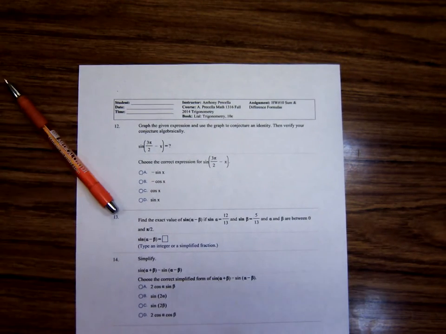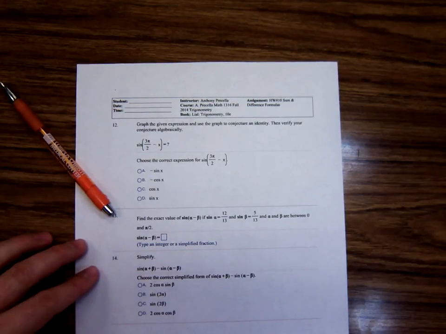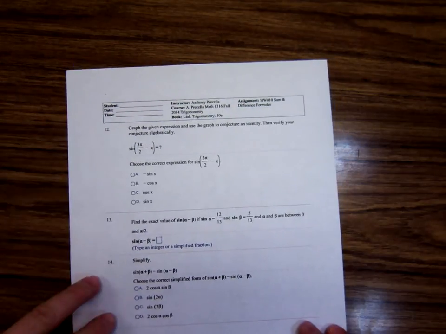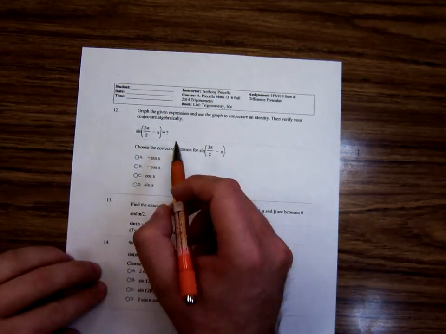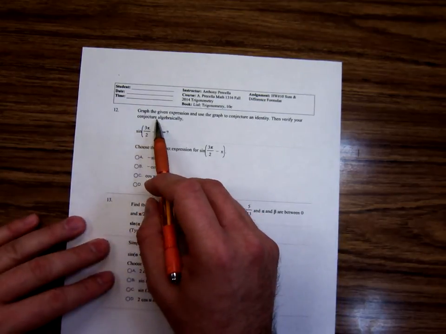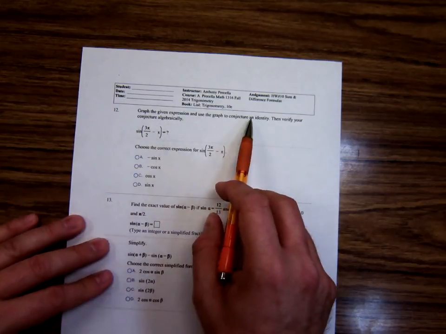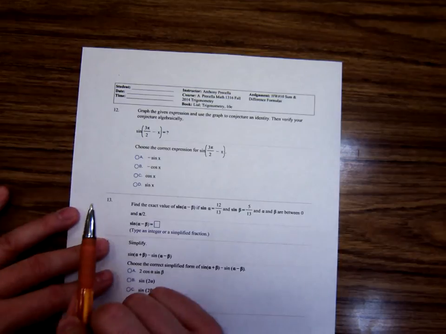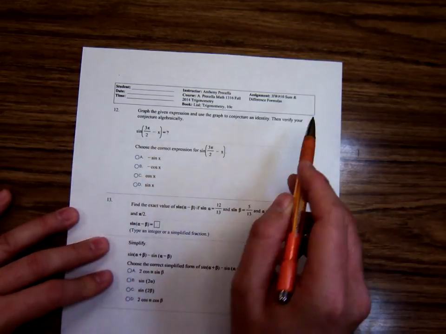Let me see if I can zoom in a little. It says a lot of instructions, graph and conjecture an identity. Well, we're just going to use the identity, okay?